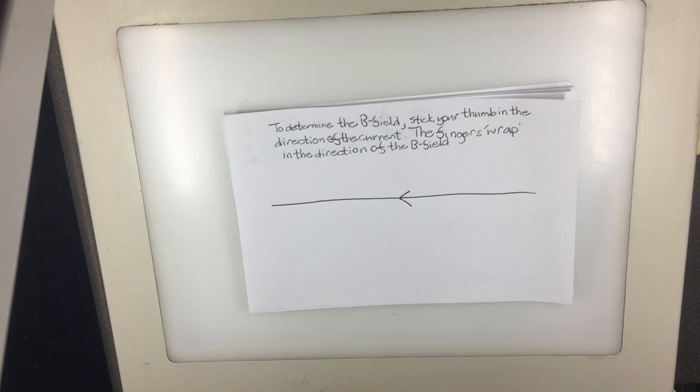If the current is going in the other direction, change the direction of your thumb. So the fingers come out on the top and in on the bottom. Technically it's not the right hand rule, obviously, but I call it the rack rule, and it gets the job done.